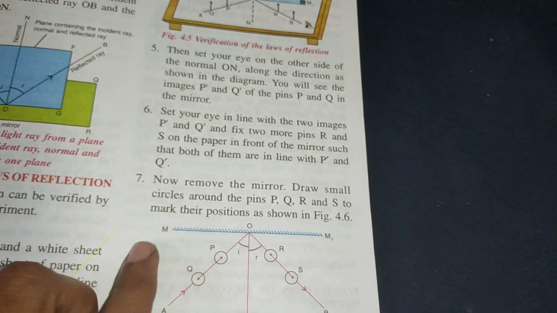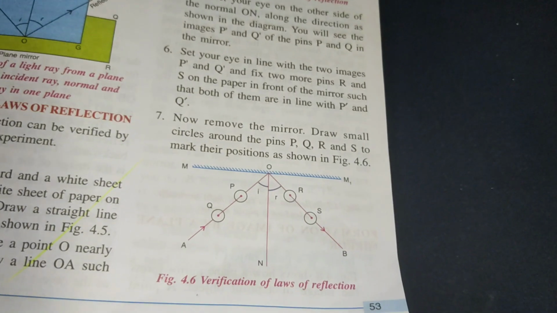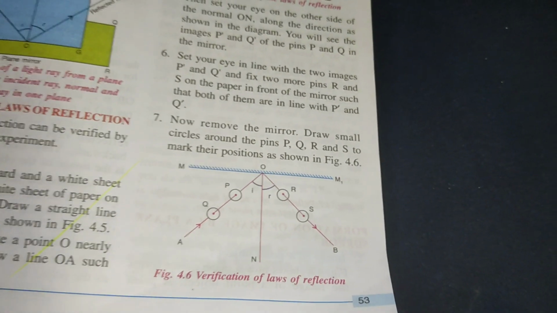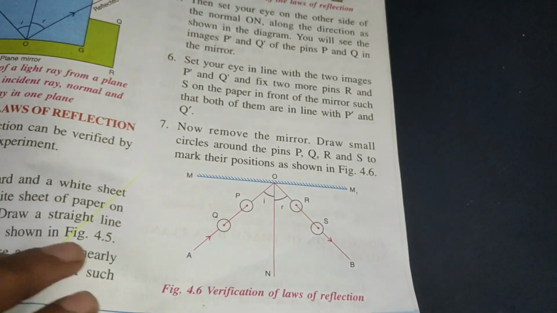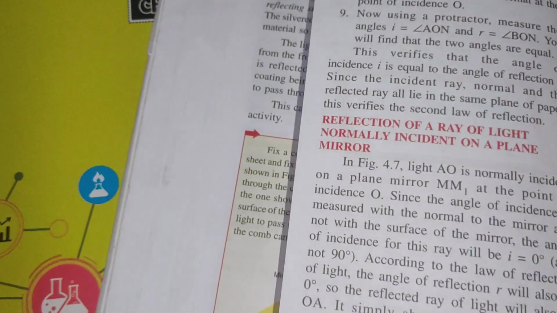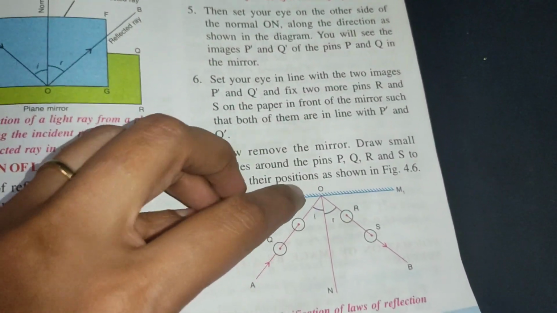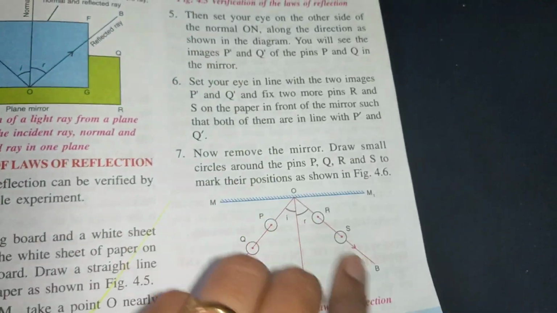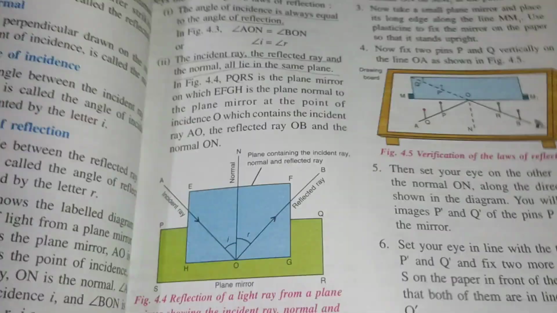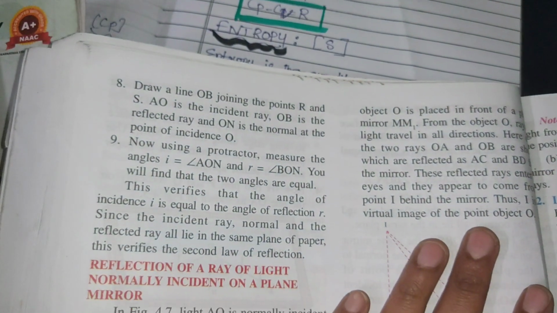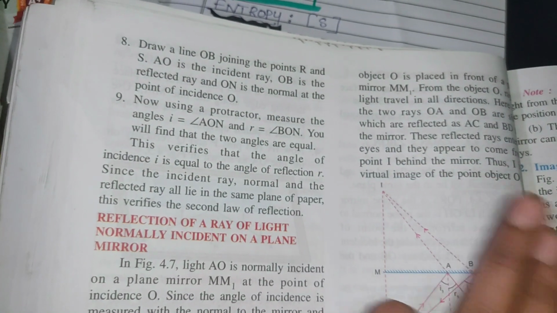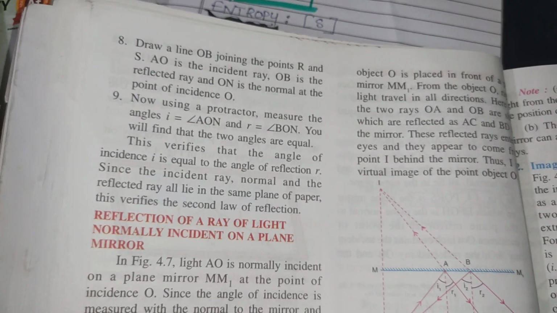Now remove the mirror and draw small circles around PQRS to mark their positions as shown in the figure. So we can verify that the angle of incidence and angle of reflection are the same and they are lying in the same plane. Then draw a line OB from O to B, also joining the points R and S. AO is the incident ray, OB is the reflected ray and ON is the normal at the point of incidence.